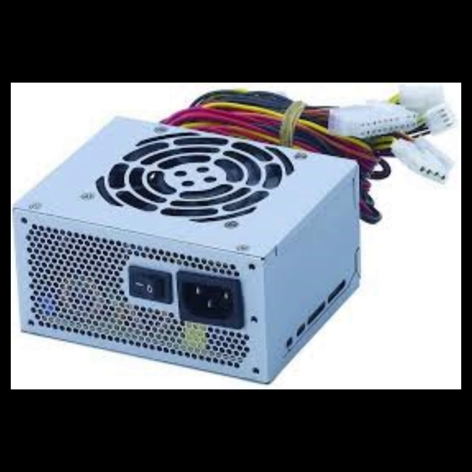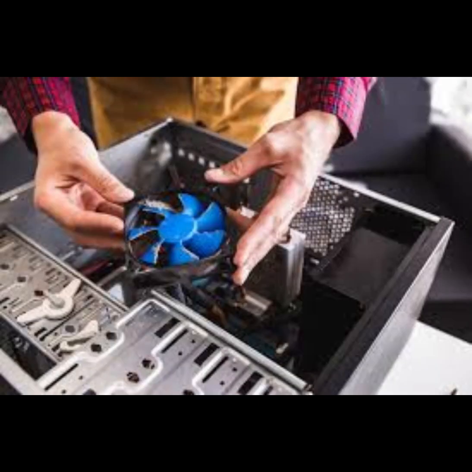Main functions of the PSU: converts AC power to DC power, supplies correct voltage to components, distributes power to internal hardware, protects components from power damage.